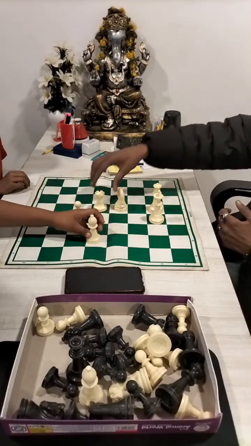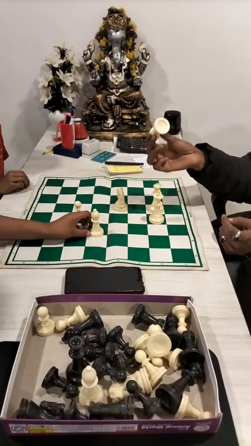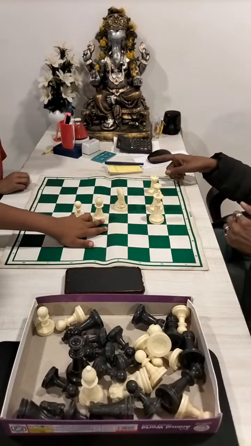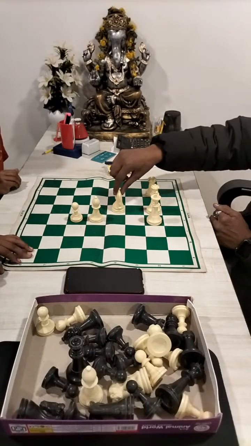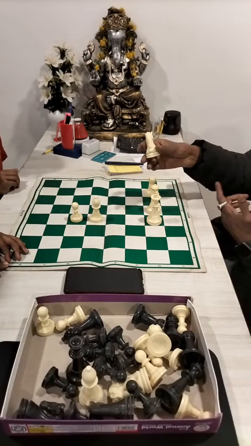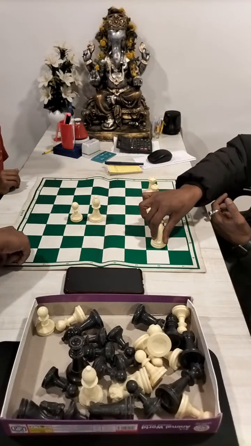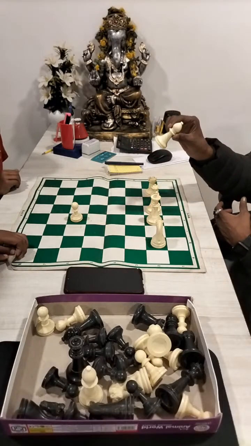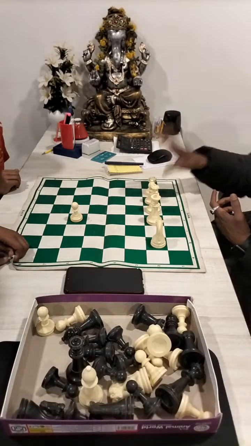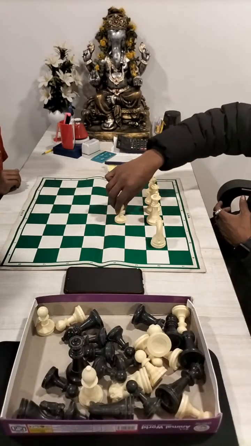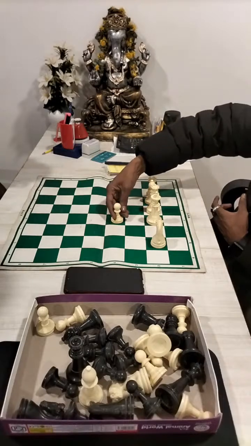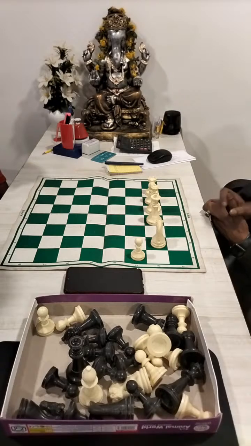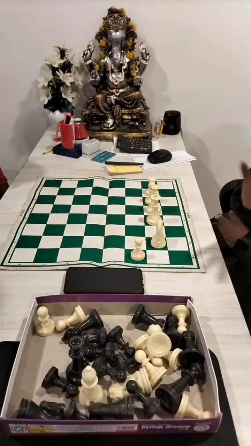Rook. Generally they call this elephant, but in chess terms it is called rook, R-O-O-K. You can note all these points down later. You can go through it. We call this horse generally, but it's a knight, K-N-I-G-H-T. Then this is the bishop. Beginners call it minister, but in chess terms it is bishop. This is the pawn. Generally they call it soldier, but in chess it is called pawn. Okay. We have all the other pieces, same pieces. We'll just take it in a minute.